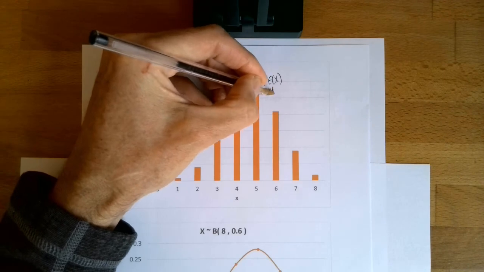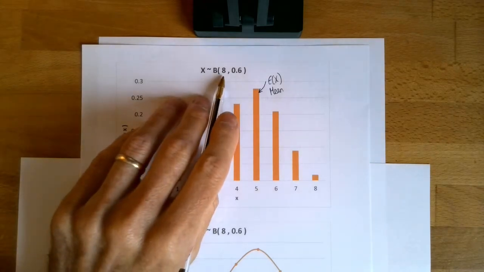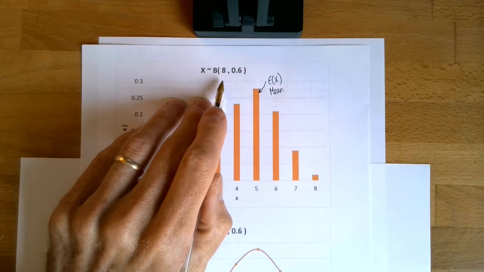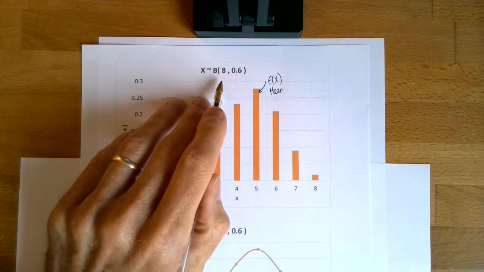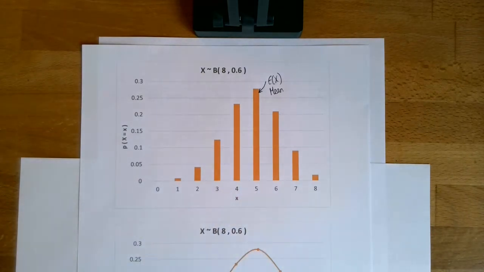Sometimes it's referred to as the mean of x, and that's because if Mr. Gobber and I played each other 8 times, lots and lots of times, so we played each other 8 times on Monday, 8 times on Tuesday, 8 times on Wednesday, 8 times on Thursday, it is likely that me winning 5 times would be the average number of wins. And you can predict the expected value of x.